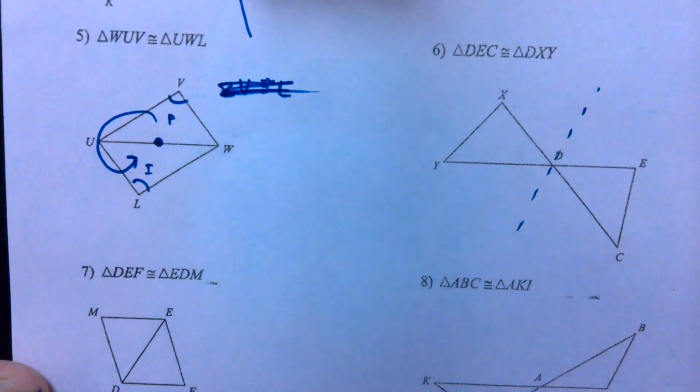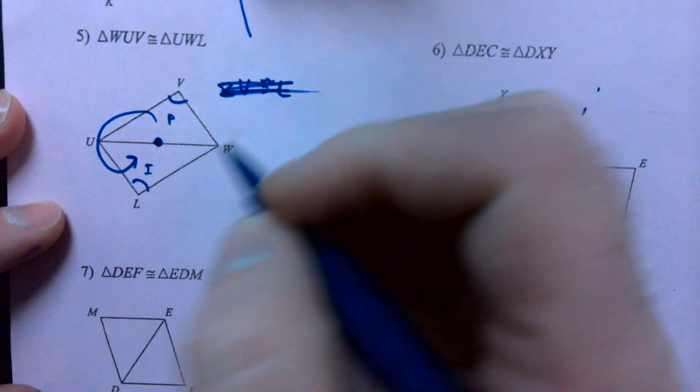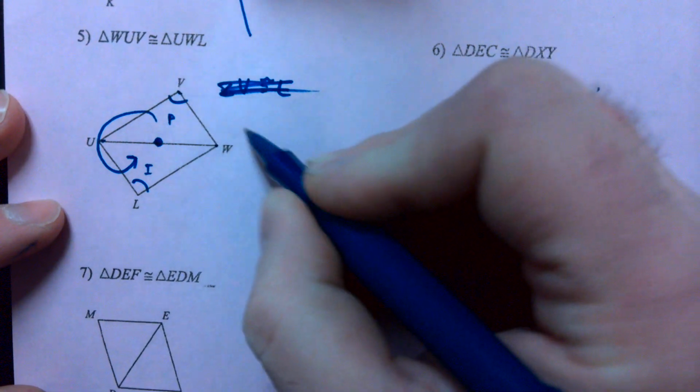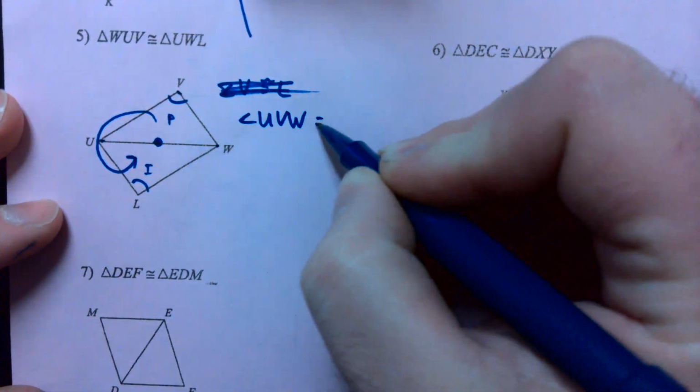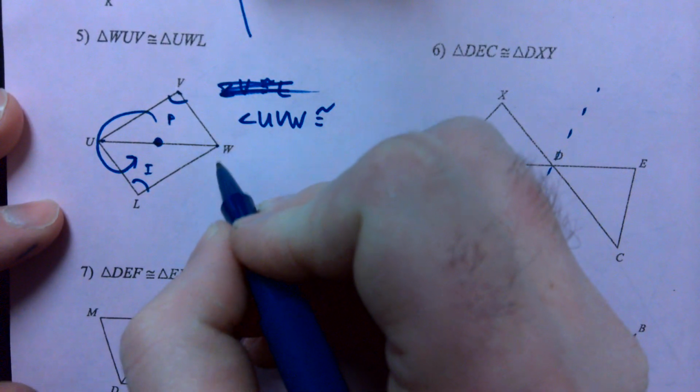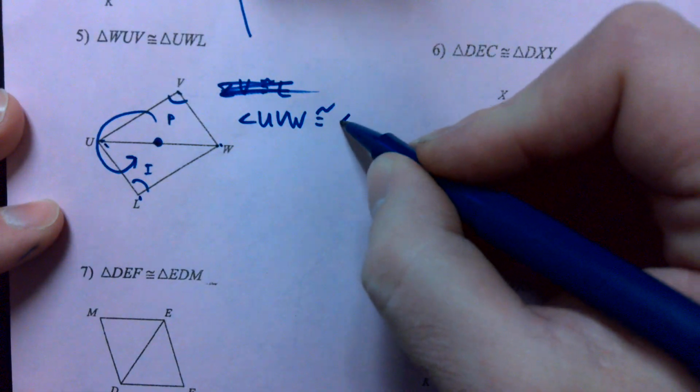I guess here, actually, you know what? Let's say angle UVW is congruent to angle WLU.